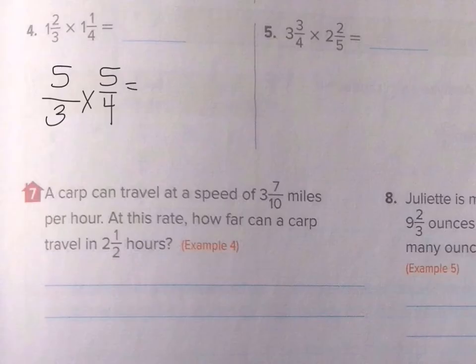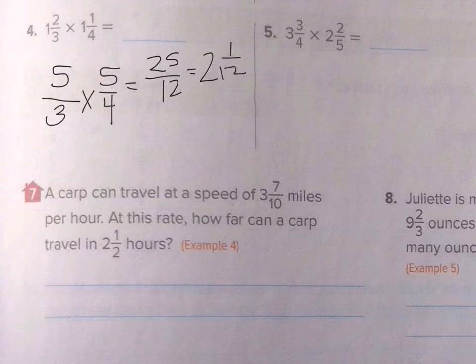For this problem, I already changed the mixed fractions into improper fractions, so 1 2/3 is 5/3, multiplied by 1 1/4, which is 5/4. Top times top is 25, over the bottom is 3 times 4 is 12, which is the answer, 2 1/12.